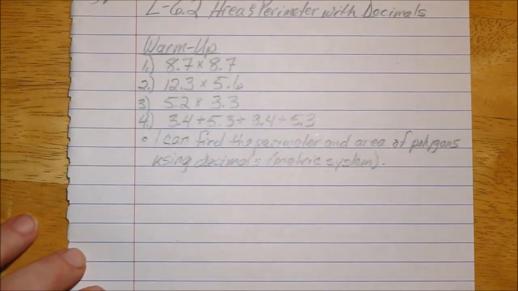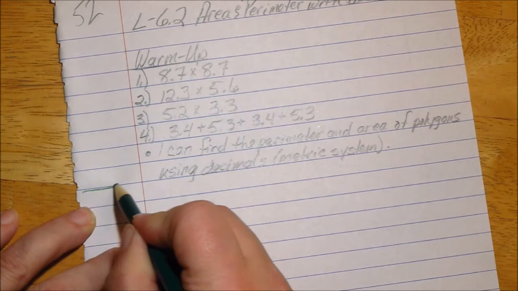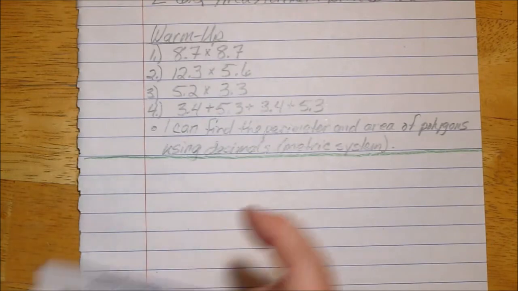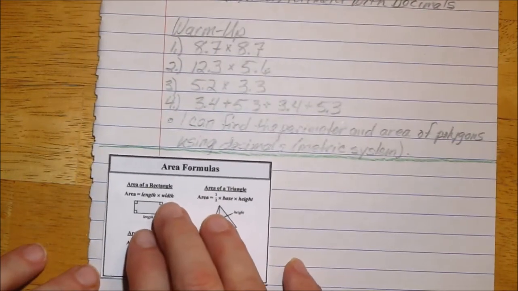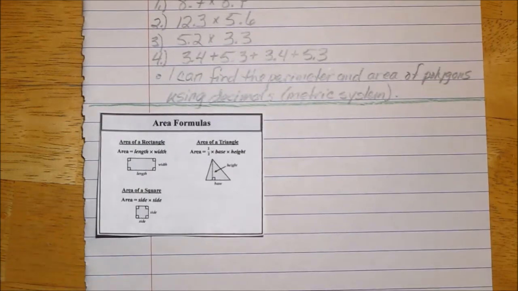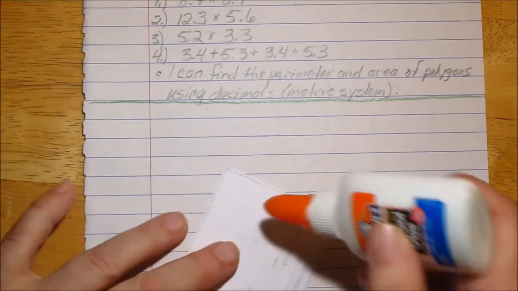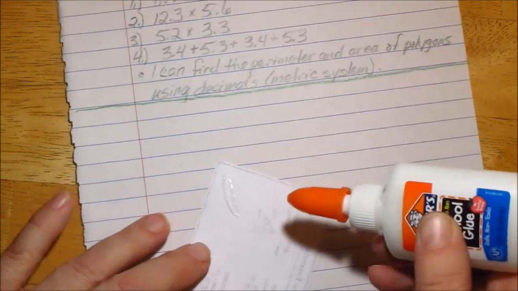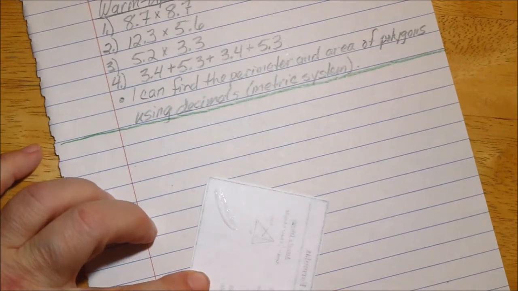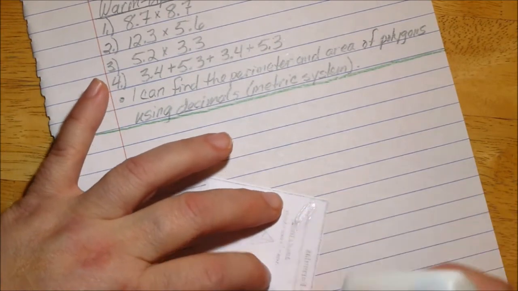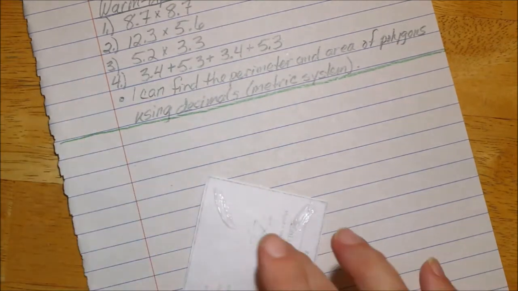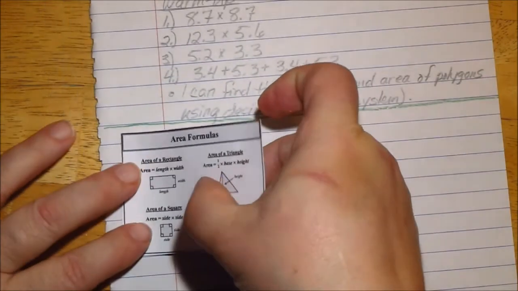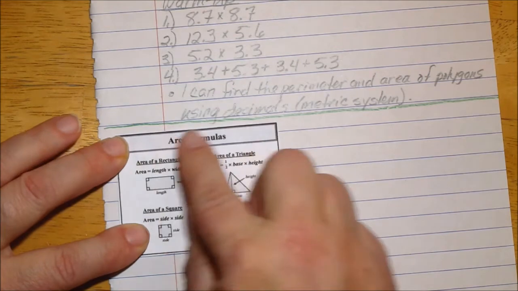All right, so dark green pencil. It's the end of our warm-up section. And let's get down to our lesson. All right, we have just one notes glue in, and I'm putting it in the far upper left corner under my green line. It is titled Area Formulas again, but we're kind of reviewing on this, how we find the area of squares, rectangles, and triangles, because we'll be doing that, but this time using decimals instead of fractions.